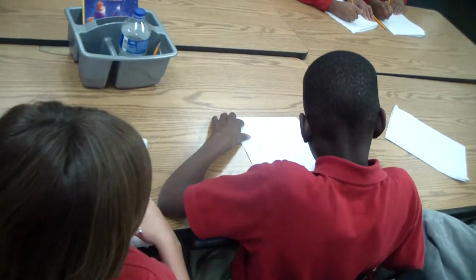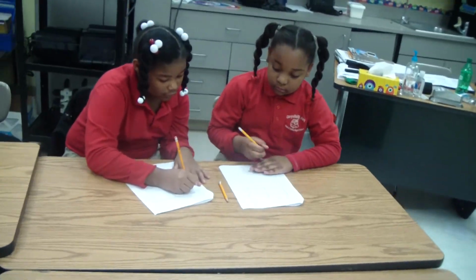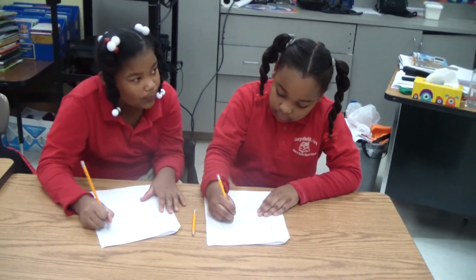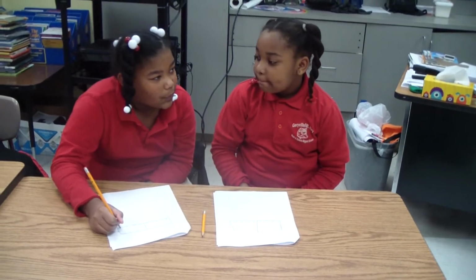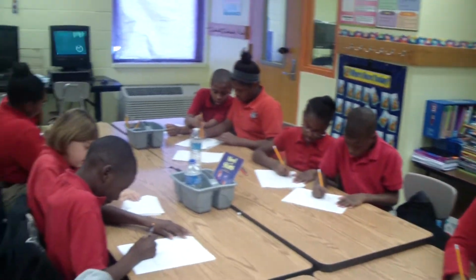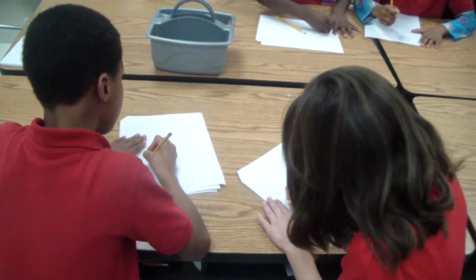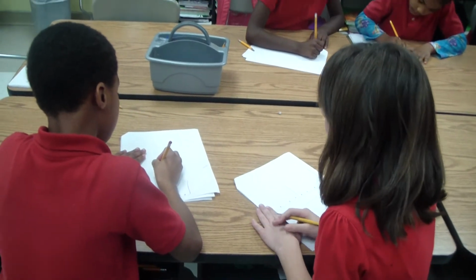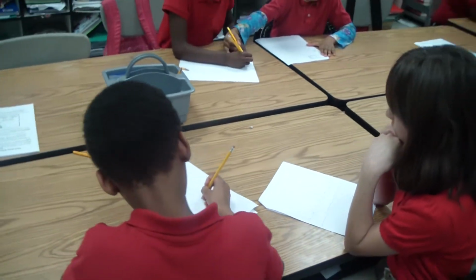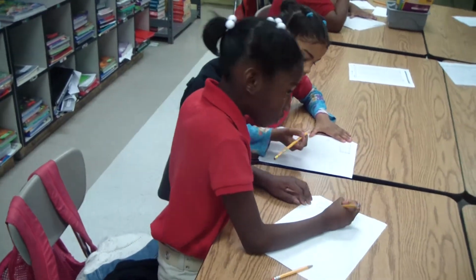Now the next thing we're going to do is draw Thomas's sheets of paper, and then the number line from 0 to 2. Now, what are we going to start at?